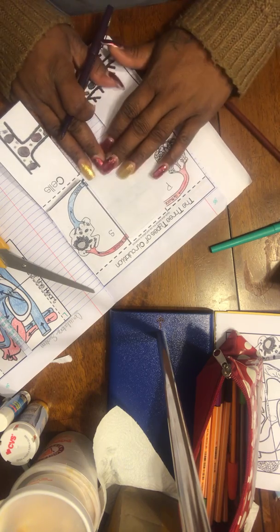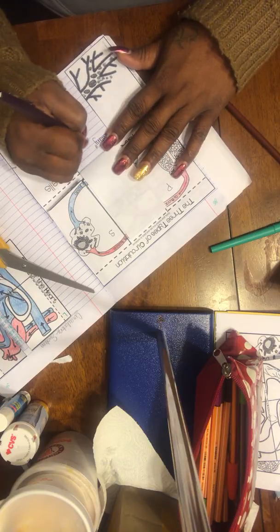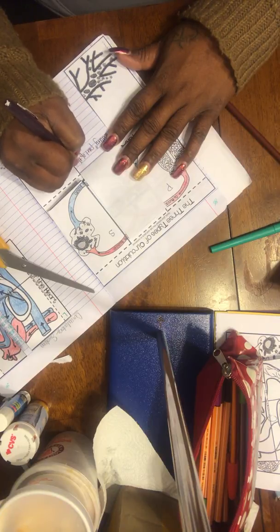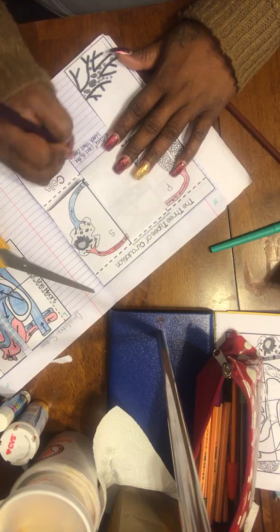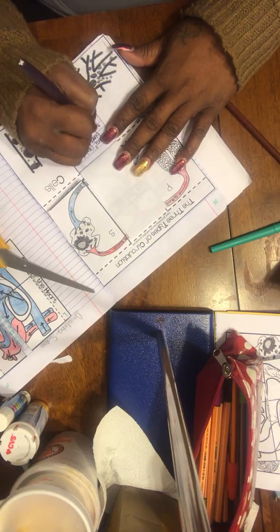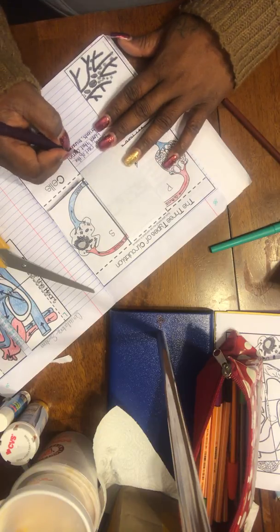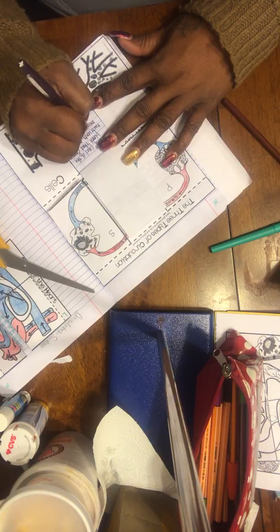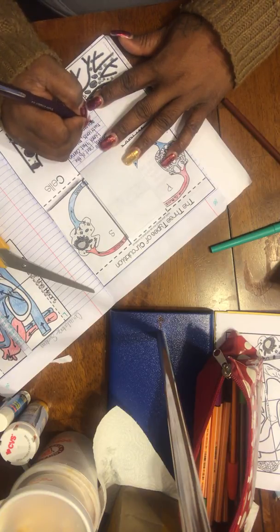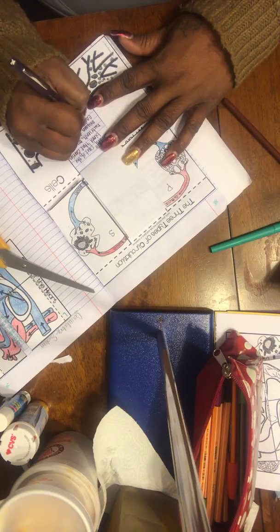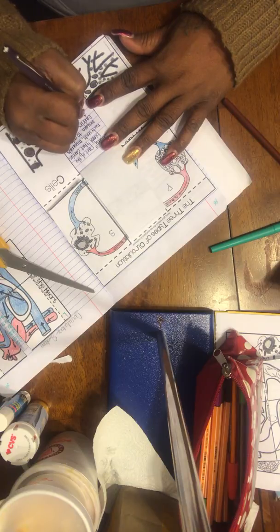Okay, then you have your plasma, and plasma is the watery part of the blood that carries nutrients, minerals, oxygen to cells and carries waste and carbon dioxide away.